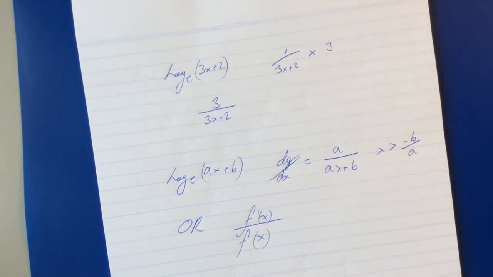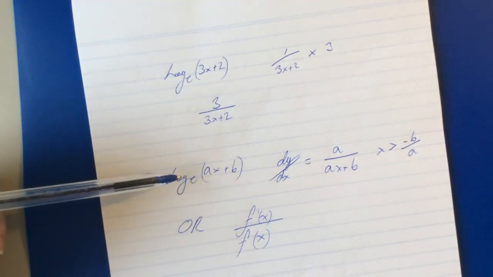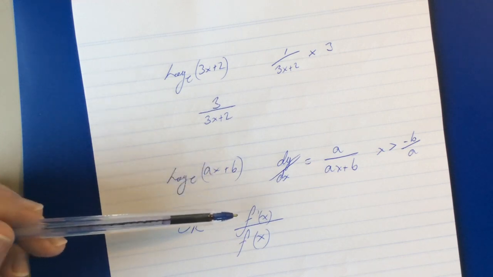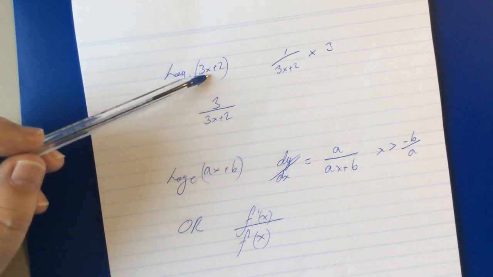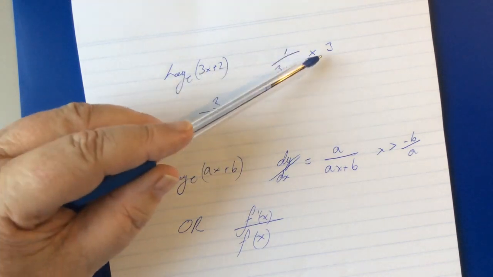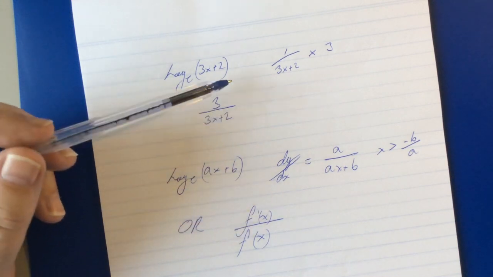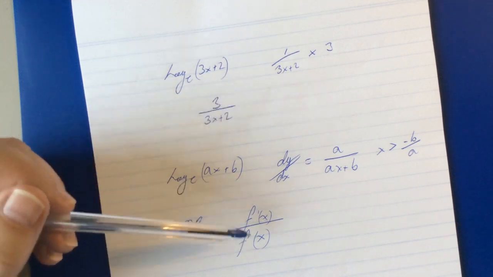Think about it for a moment. So the differential of this can be written as the differential of this, which is, in this case, 3, over the function, which in this case is 3x plus 2. That gives us our answer.